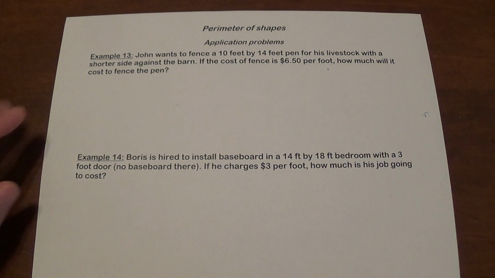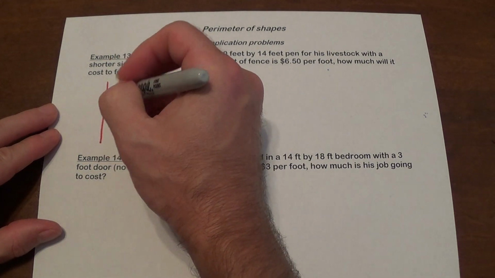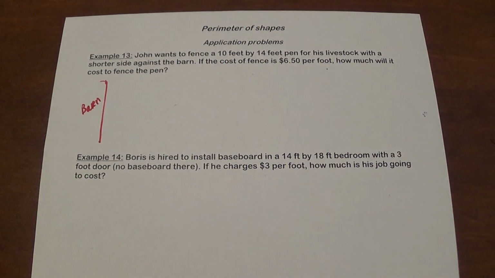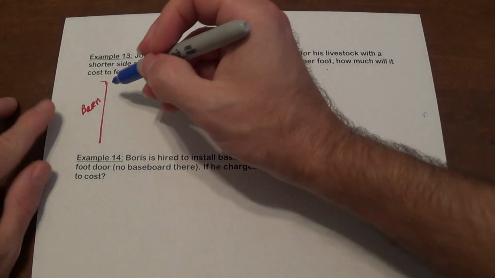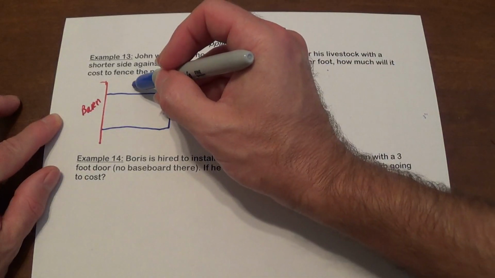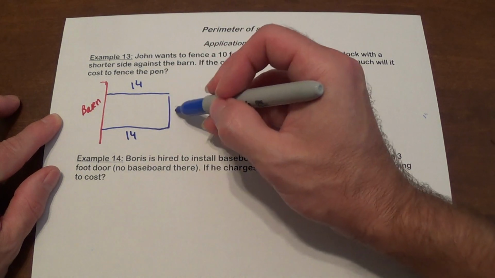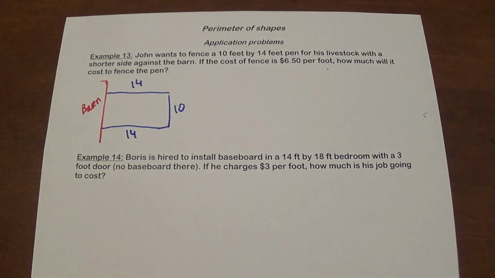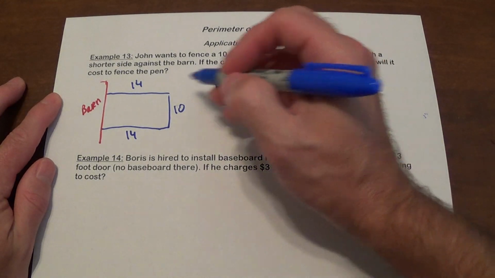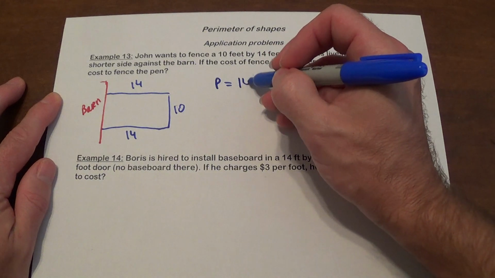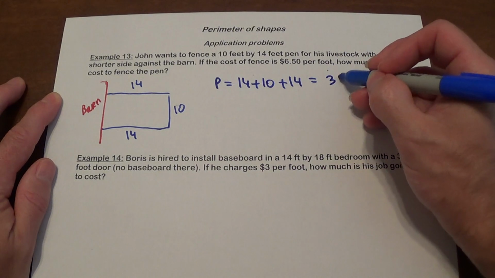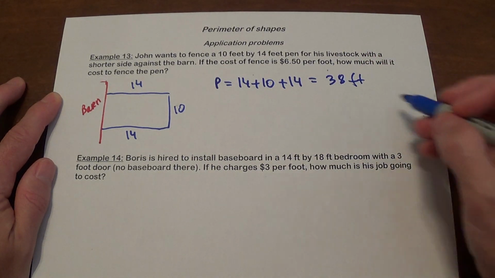First of all, let's make sure we have a diagram because it's not given to us. So there's a barn, and our fence pen is going to go against that with the shortest side being there. So we're going to have two sides that are going to be 14 feet here, and one side that's going to be 10, correct? So what we need to do is we need to find the perimeter of that first. So the perimeter here is only 3 sides, which means it's 14 plus 10 plus 14, which is going to be 38 feet. So this is the length of the fence.